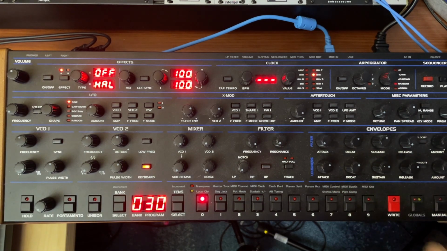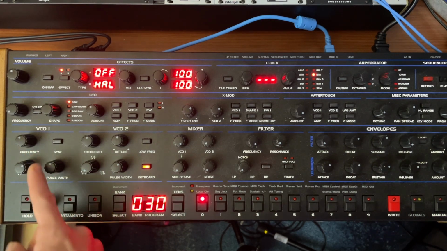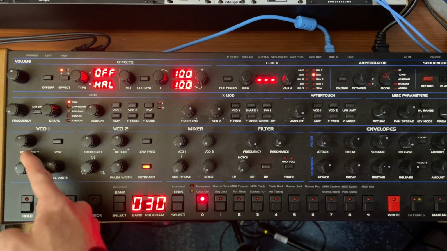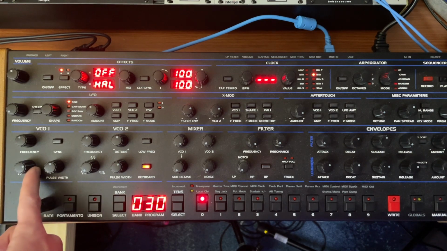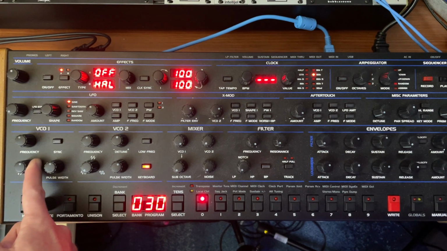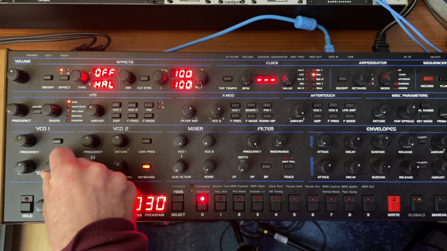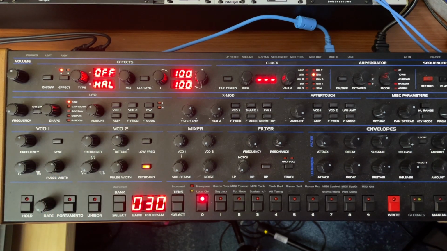Then we're going to do something with the actual sound of this. So we don't really want a square or a saw. We want something in between. Okay, and we're going to want something where maybe the pulse width is changing.